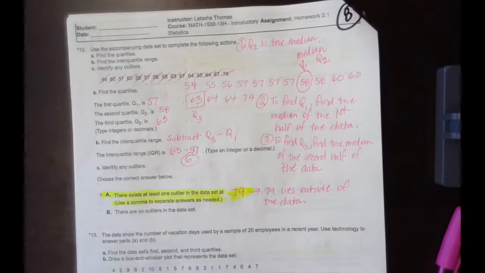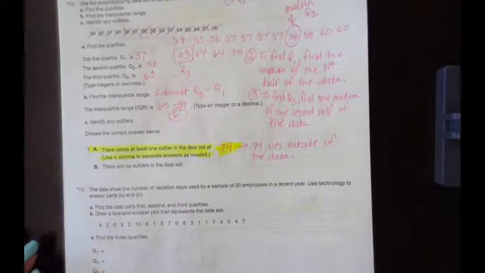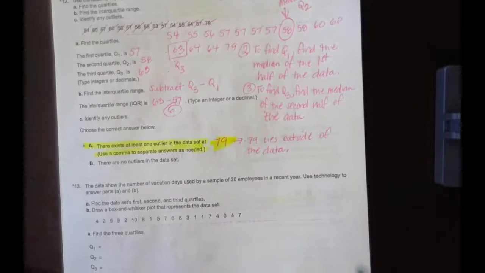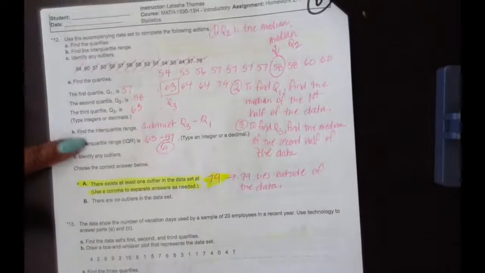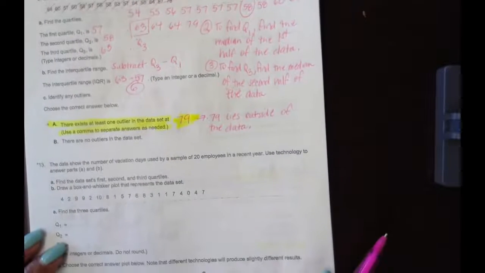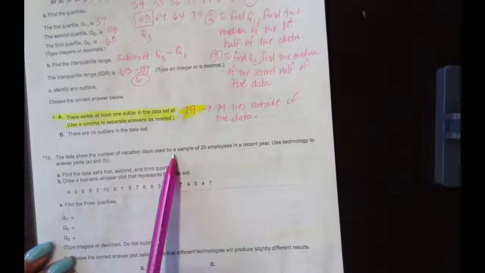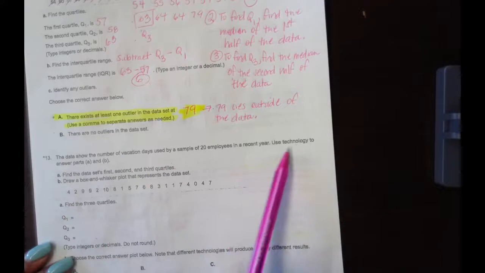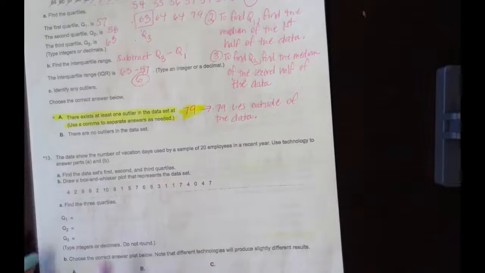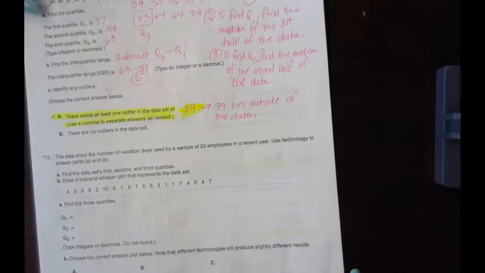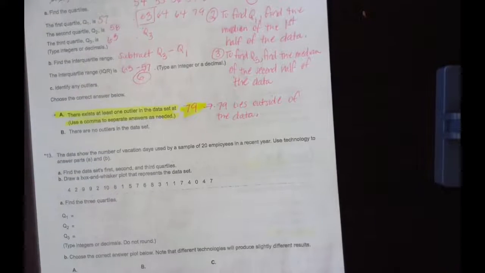All right, number 13. So here I'm going to use my calculator to determine my quartiles. I'm going to show you this one, number 12. I was able to show you manually what to do. For number 13, I'm going to use my calculator. It says the data shows the number of vacation days used by a sample of 20 employees in a recent year. Use technology to answer parts A through B. First, find the data set's first, second, and third quartiles. And here's our data. So I'm going to move my paper away for a moment, and I'm going to use my calculator to find my quartiles.